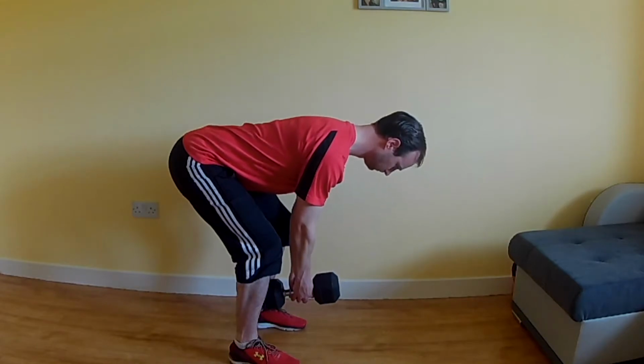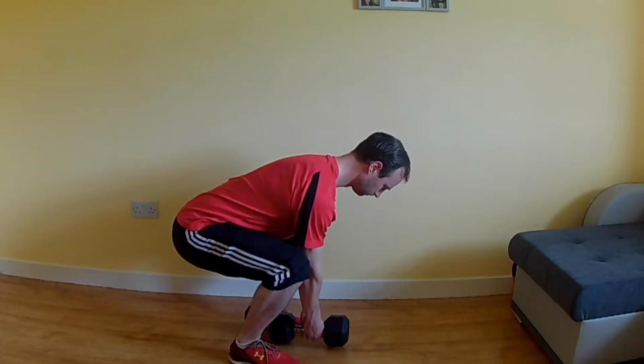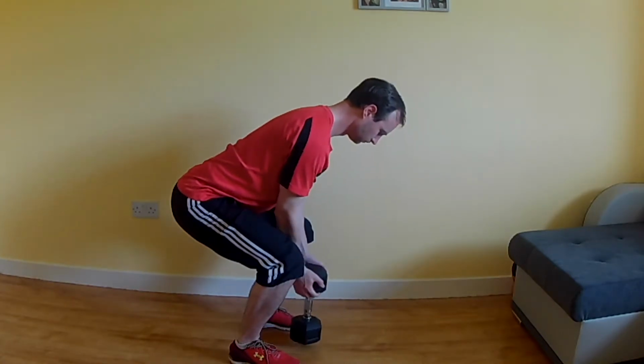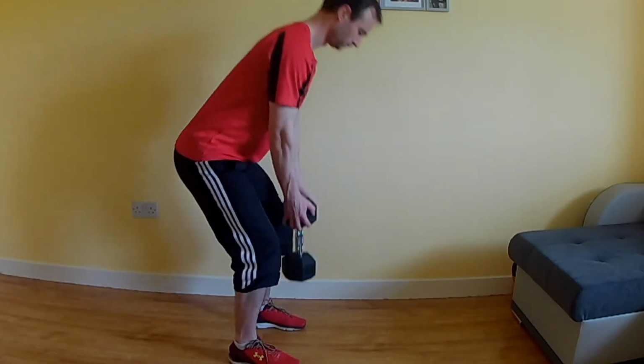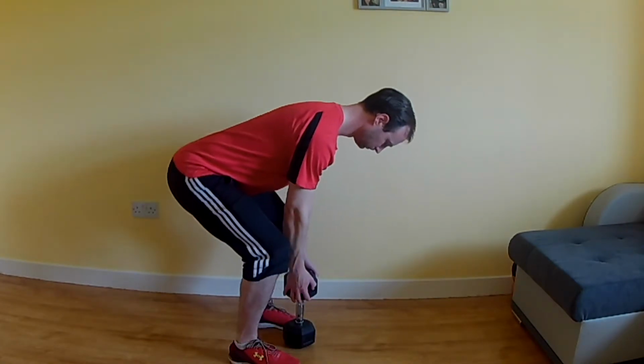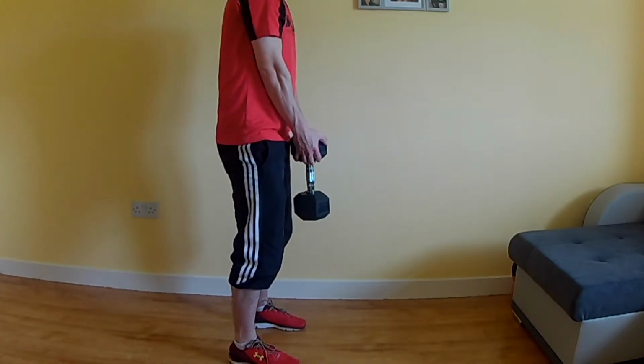Slight forward tilt of the pelvis, shifting the emphasis onto the muscles of the posterior chain, namely the hamstrings and glutes, as well as the erector muscles in the lower back. For me, the technique that you choose very much depends on the object that you're picking up off the ground, whether it's more knee dominant or more hip dominant in nature.